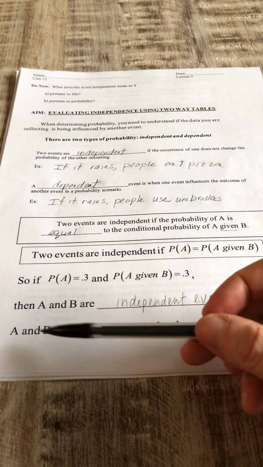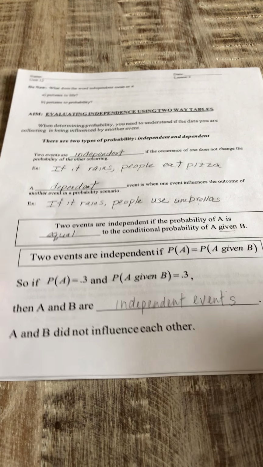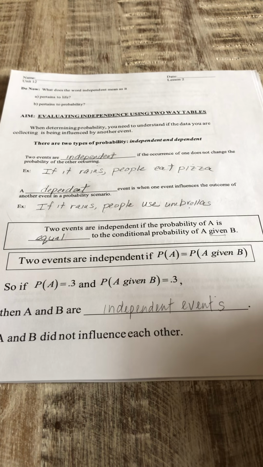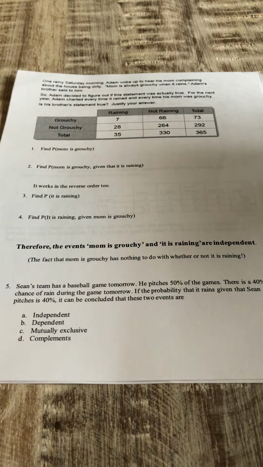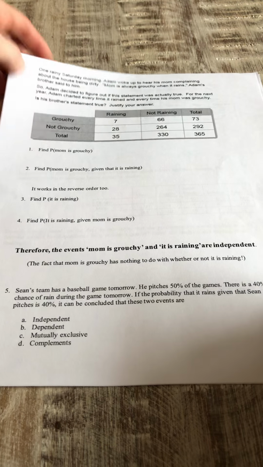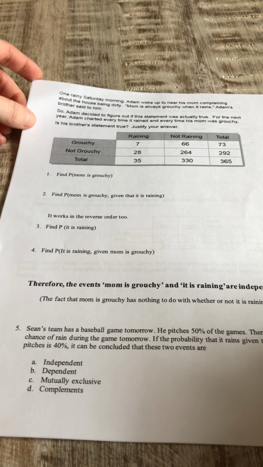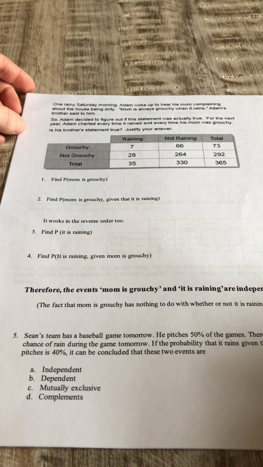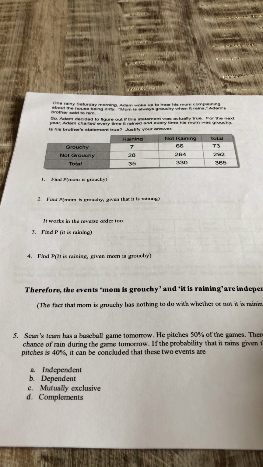Which again means that events A and B have no influence on each other. Okay, so now we'll get into an example. I would pause this right now and read it for yourself so that you can absorb.